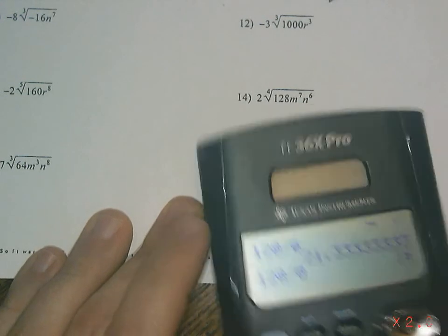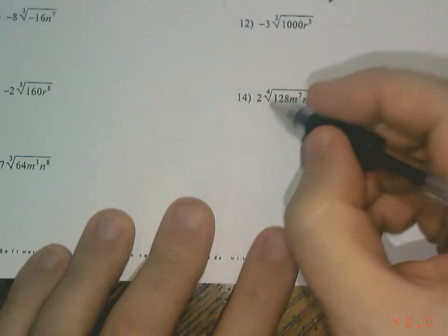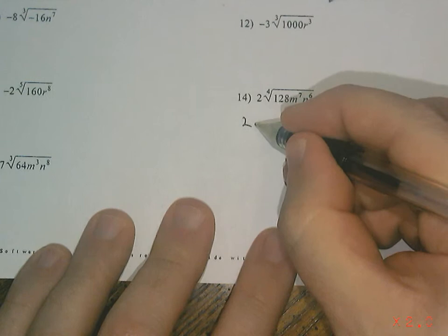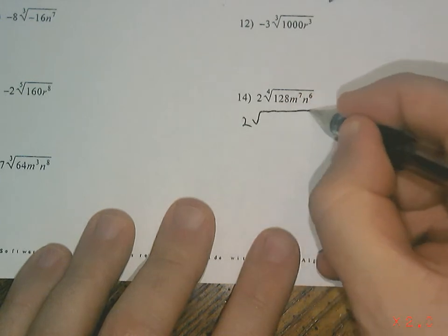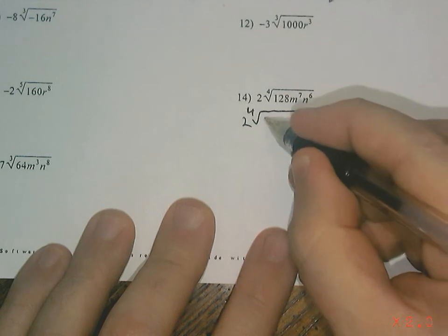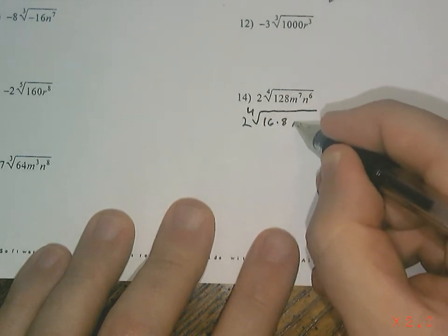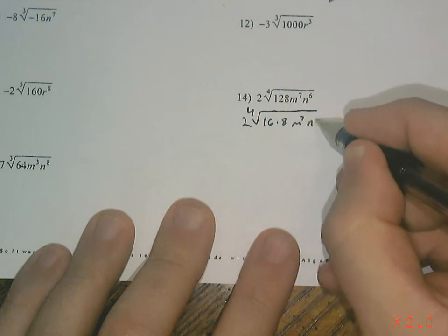Okay. So if I break it down to 16 times 8, so 2 to the fourth power and 8, m to the seventh, n to the sixth.